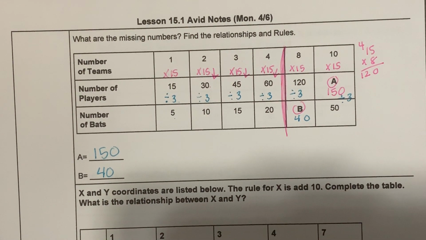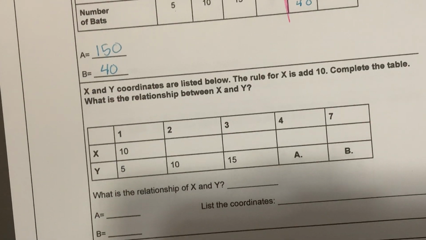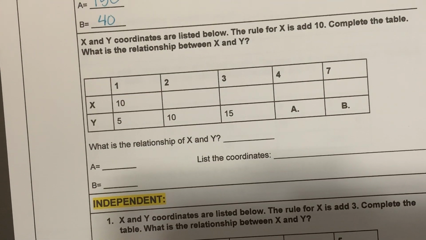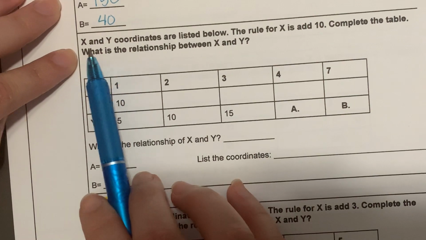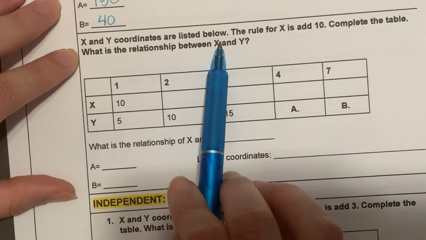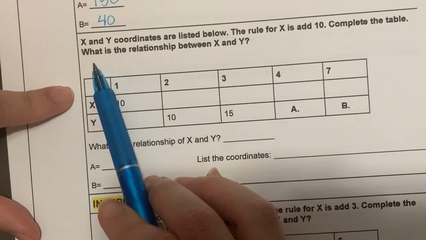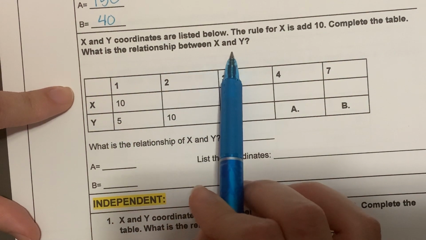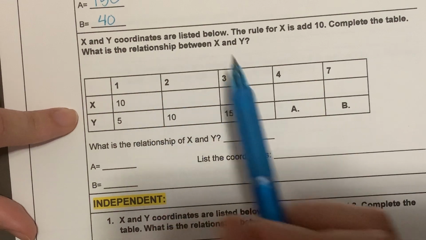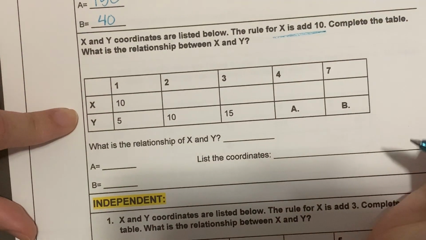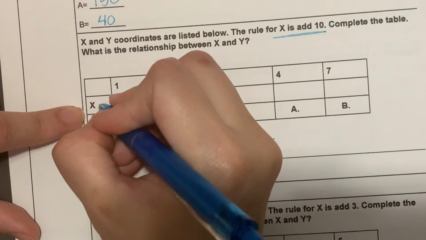All right, let's move on and do another one. This one, instead of baseball bats, it's X and Y coordinates. X and Y coordinates are listed below. The rule for X is to add 10. Complete the table. What is the relationship between X and Y? Okay, so they give you the rule for X. So X is add 10.